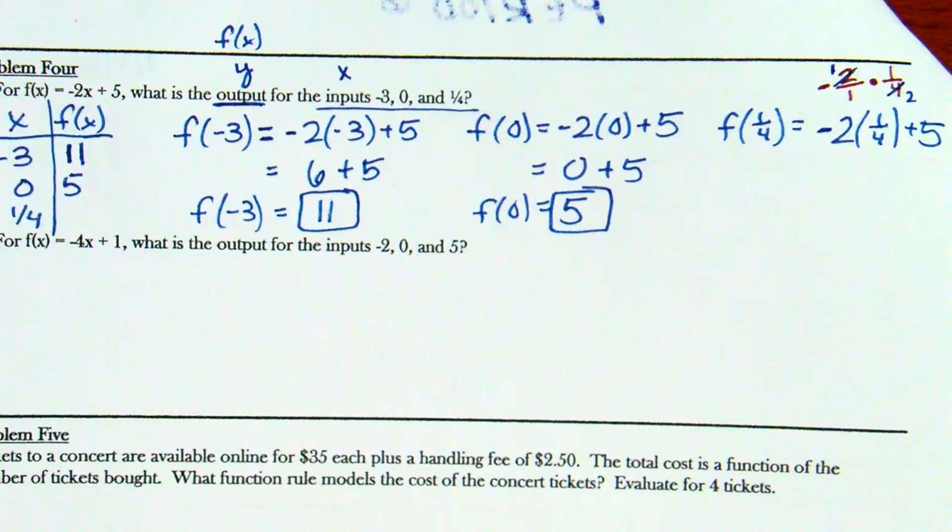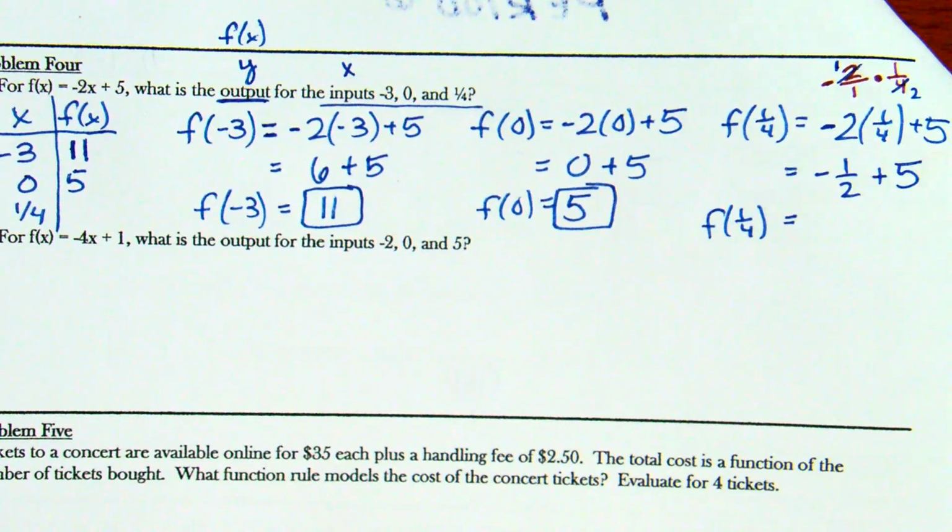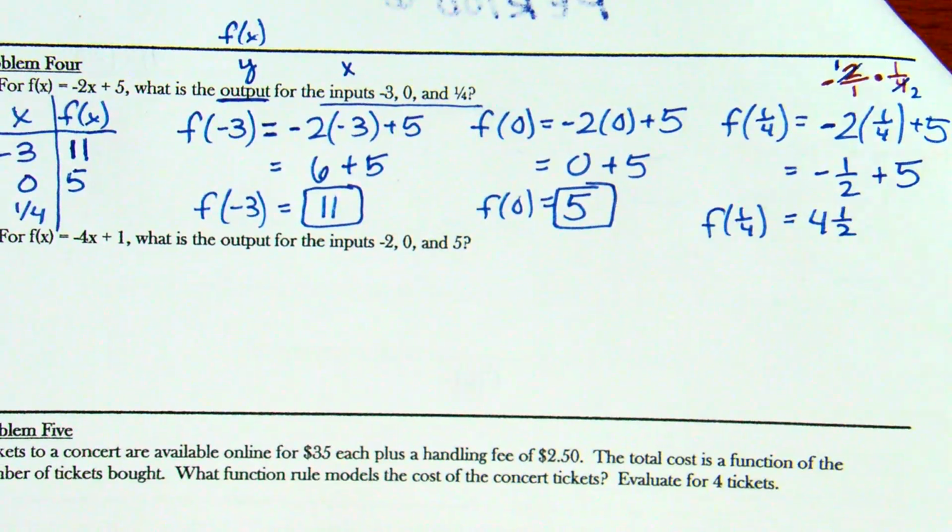And now, negative 1/2 plus 5. Here's what I'm thinking. If I have $5 in my pocket and I spend half a buck, 4.5, right? I mean, you can go all fancy and you can use a calculator, you can go in fractions, but it's 5 take away half a dollar. $5 take away half a dollar. You're at 4.5, right?